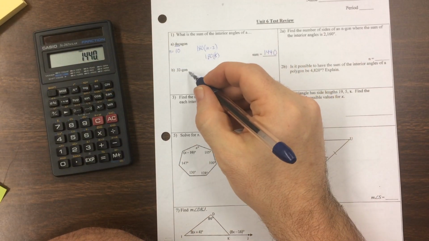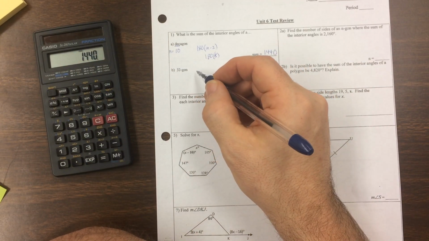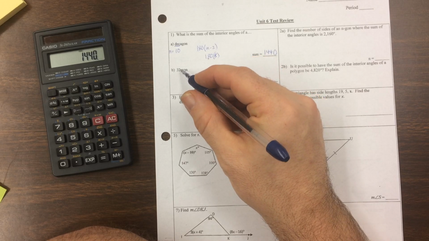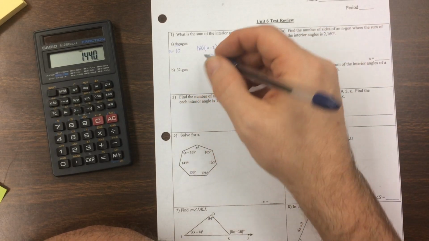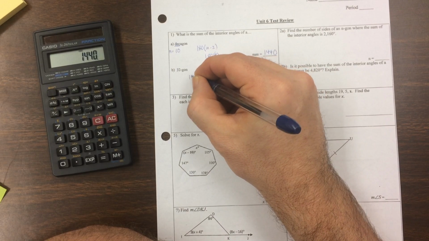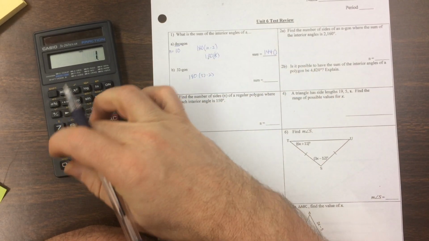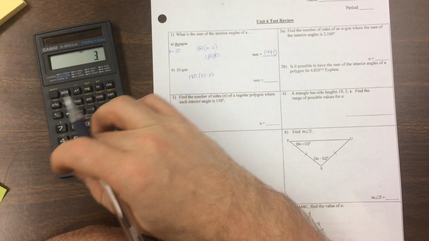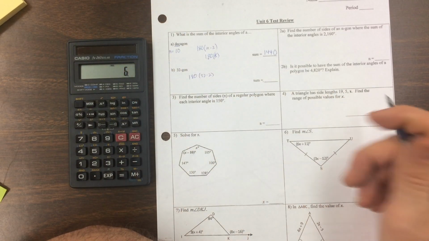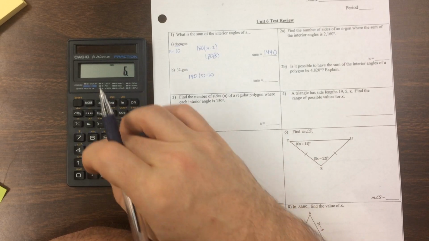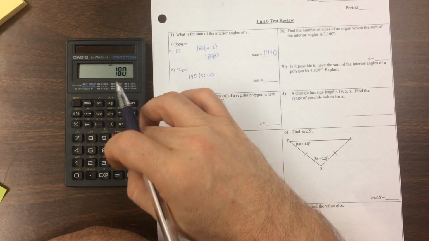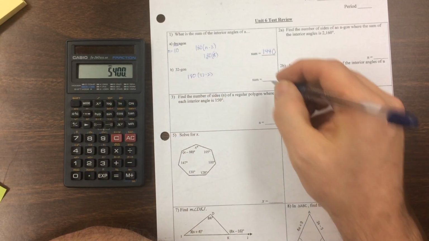Similar principle, but now we have a polygon with so many sides that we don't even have a Latin name for it. So this is a 32-gon, which means it has 32 sides. So 180 times 32 minus 2, 180 times 30 gives me 5,400.